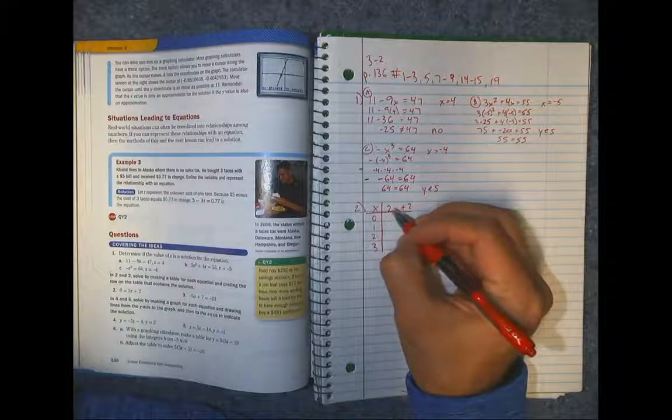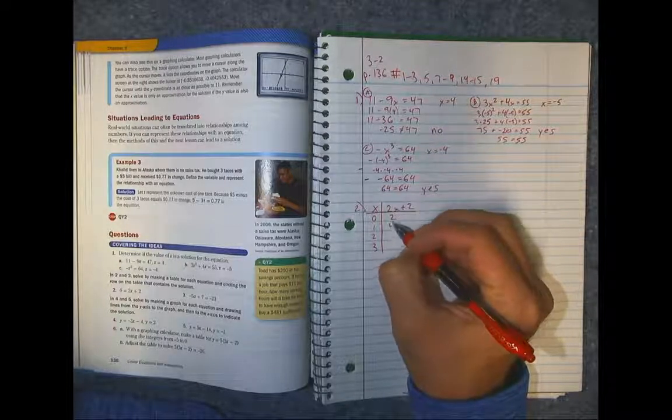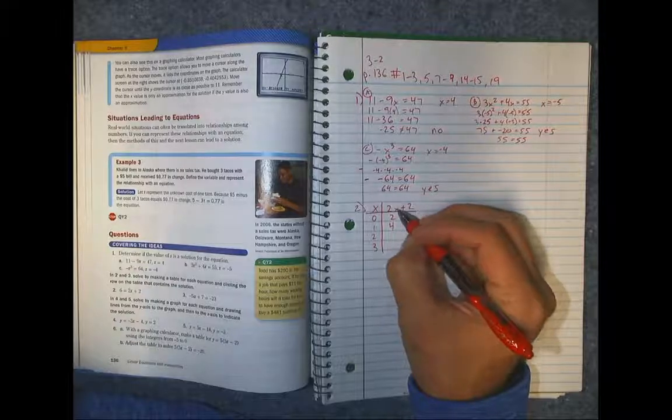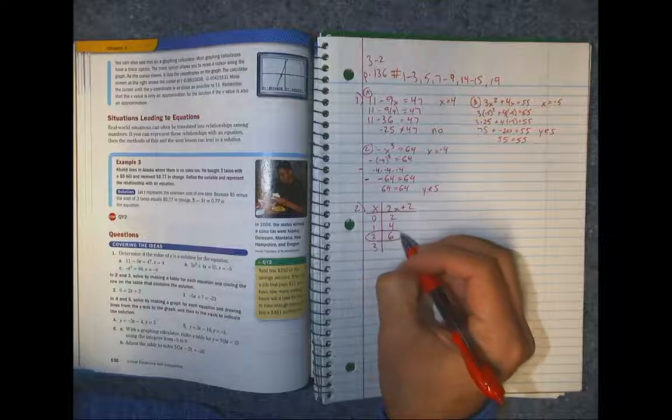So you plug in 0, 2 times 0 is 0, plus 2 gives you 2. Plug in 1, 2 times 1 is 2, plus 2 is 4. Plug in 2, 2 times 2 is 4, plus 2 is 6. I'm going to stop right there and circle it.